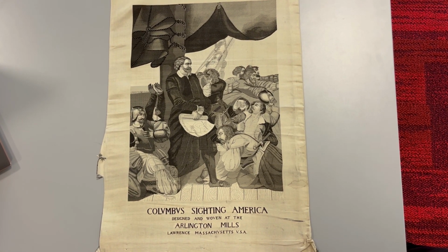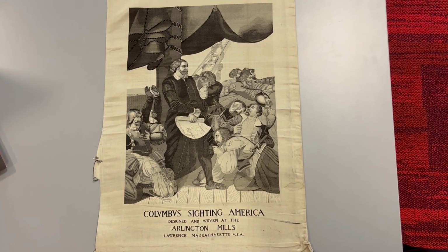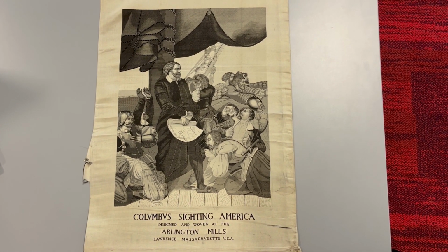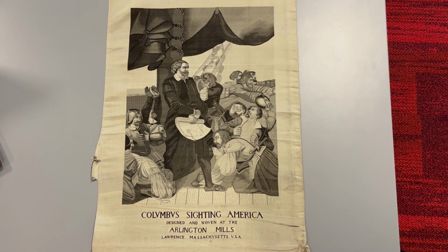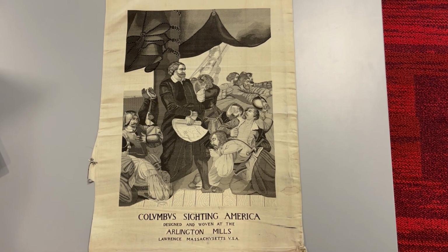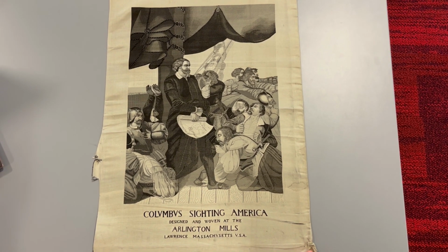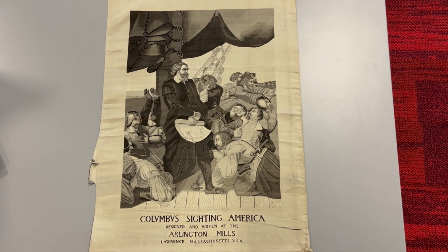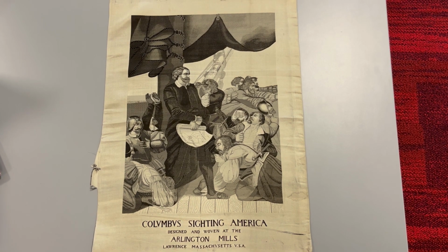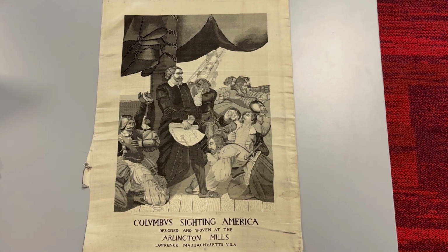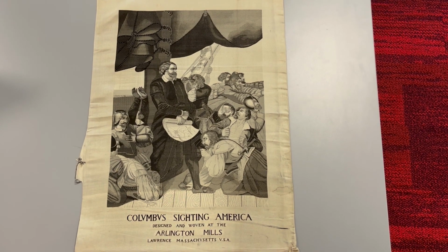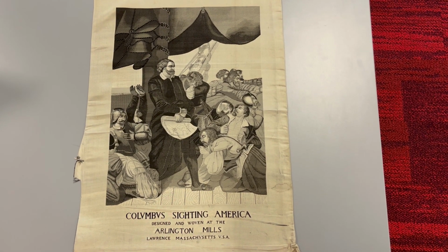So in this video we're going to be talking about the different types of textile art that have emerged in American history. We're going to have a few examples. The first one is called Columbus Sighting America. It was designed and woven at the Arlington Mills in Lawrence, Massachusetts. So this is a woven reproduction of a painting that is held at the National Gallery at Berlin in Germany.